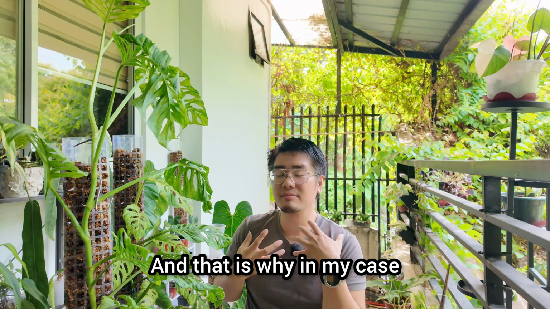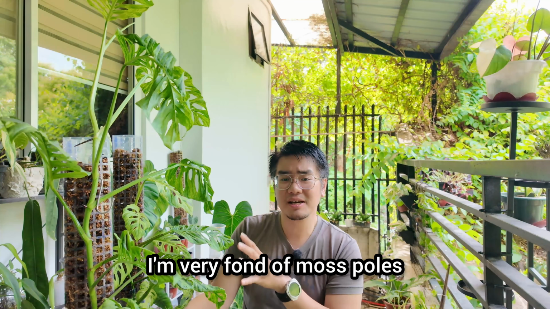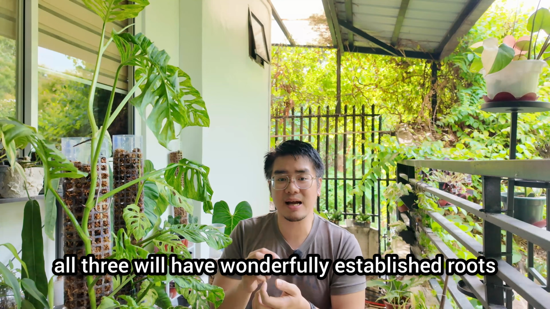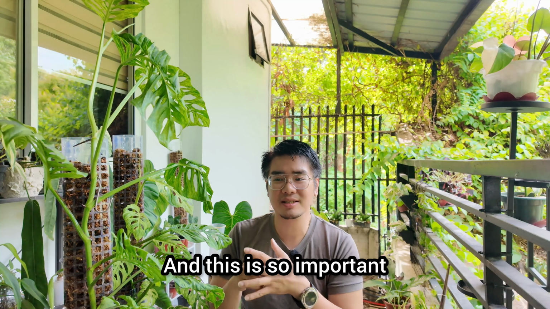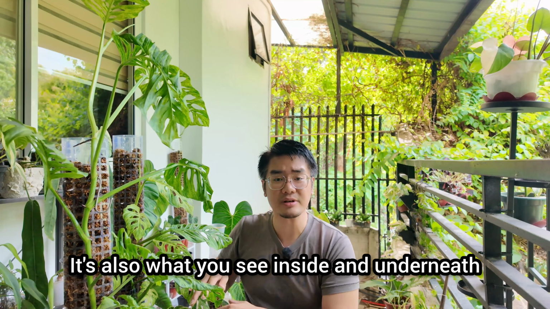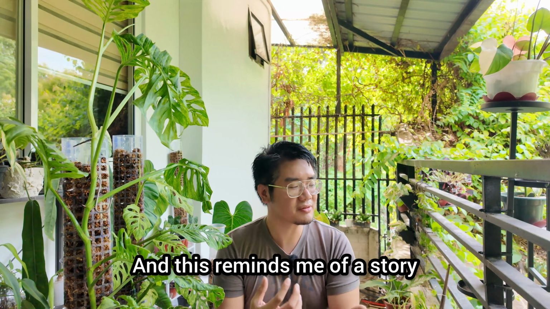And that is why, in my case, I'm very fond of moss bowls, because whether it's a top cut, the mid-cut, or the base cut, all three will have wonderfully established roots. And this is so important. It's not just about what you see outside, it's also what you see inside and underneath. And this reminds me of a story.